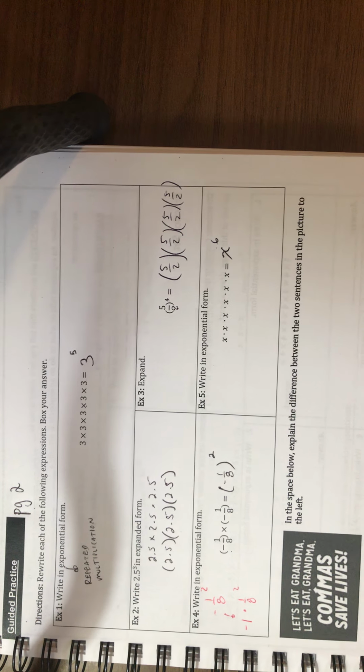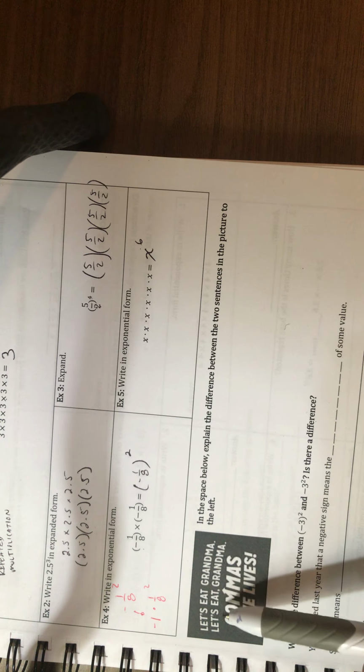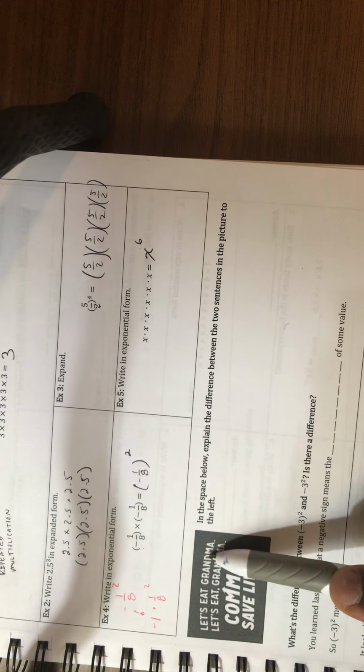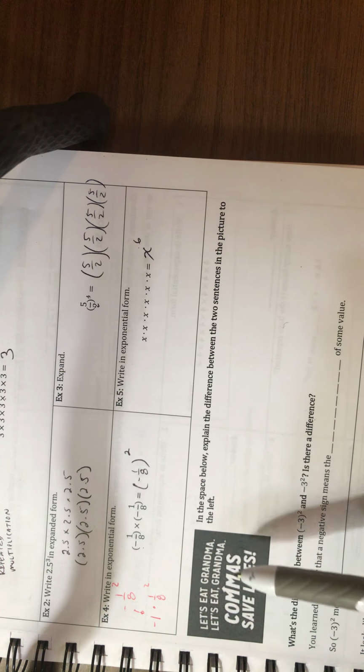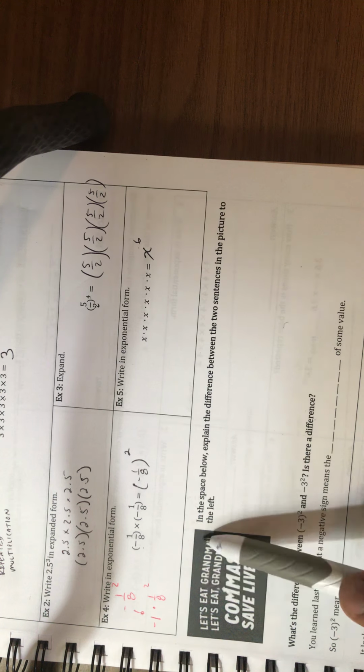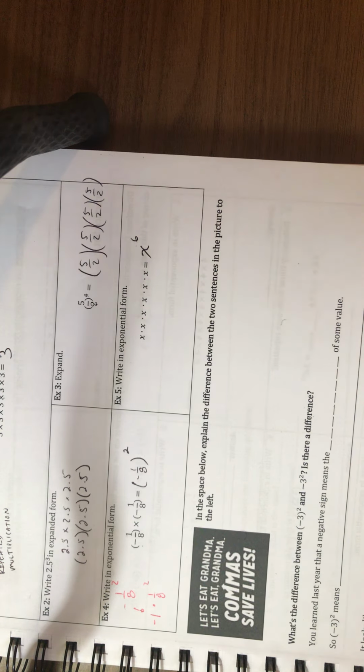Okay? Now, in the next slide, what I want you to consider is, look at these sentences here. Let's eat, Grandma. Let's eat, Grandma. Commas save lives. What do you think is the difference between these two sentences? Think about it, consider it, and I'll tell you how this relates to exponents in the next slide. I'll see you soon.